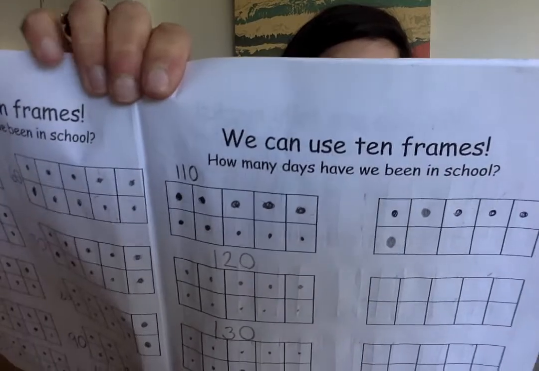When you have 146 done, this is what this page will look like.